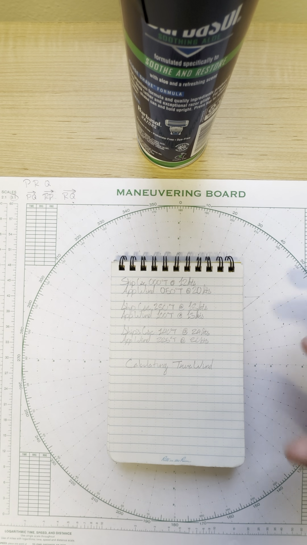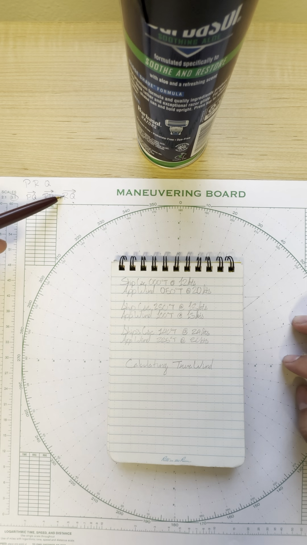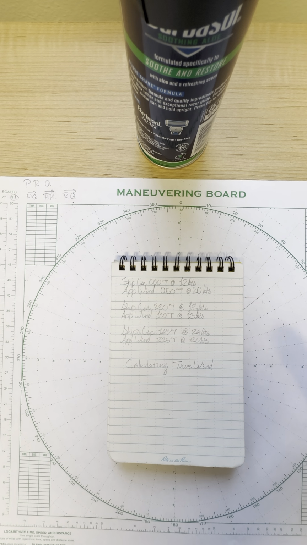The variables that I like to use are P, R, and Q. P to Q indicates our ship's course and speed. R to P shows our apparent wind, course, and speed. And R to Q is our true wind, direction, and speed.